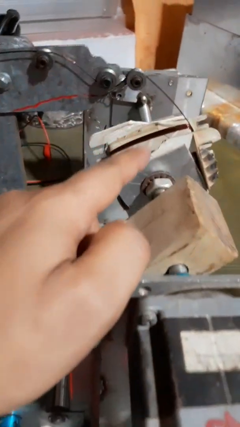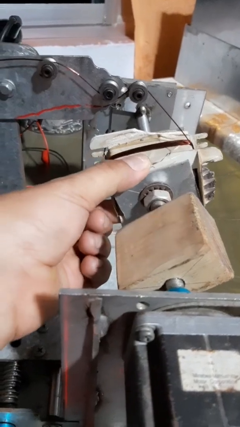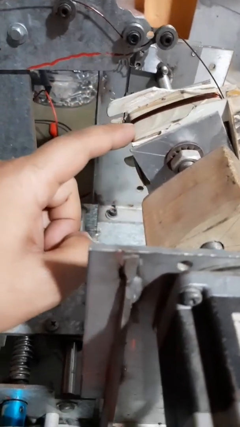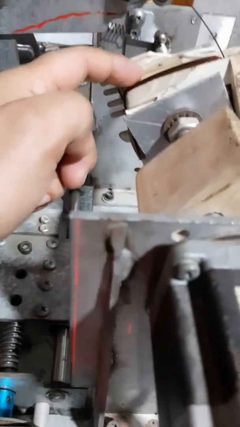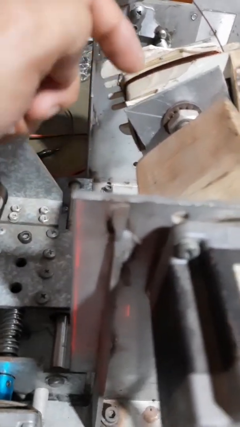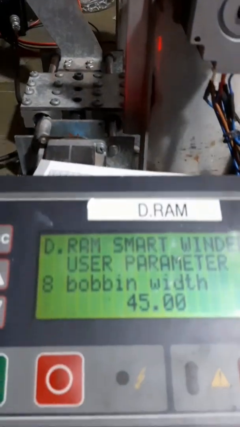So this is the bobbin parameter. This bobbin has width, length and height. So this is the length, this is the width, this is the height, and then the depth. Depth is for up to down. So I have all these parameters.